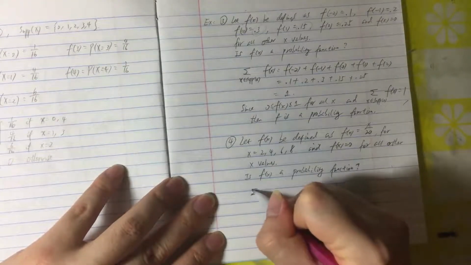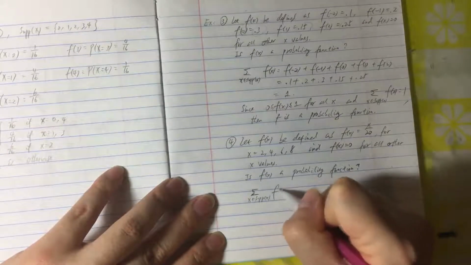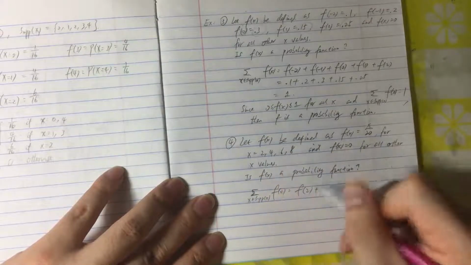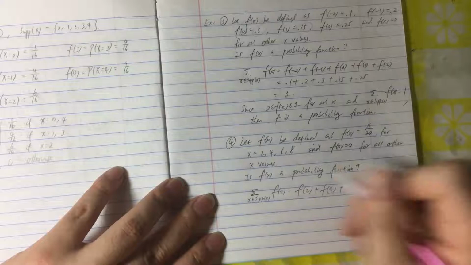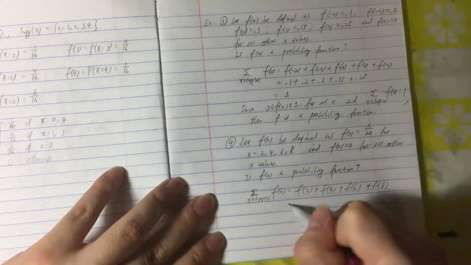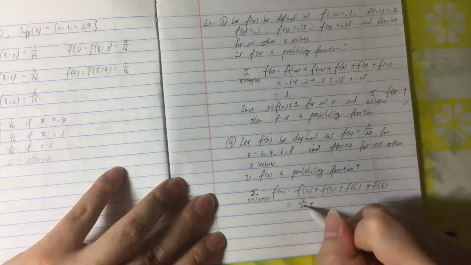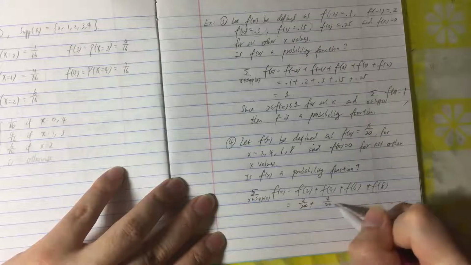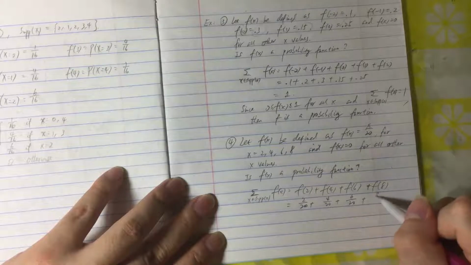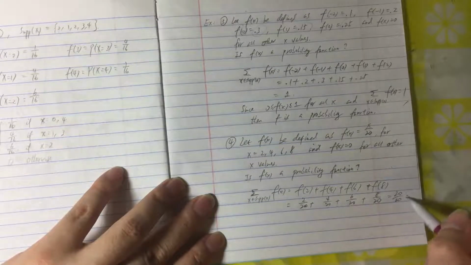The sum of all x in the support is f of 2 plus f of 4 plus f of 6 plus f of 8. F of 2 is 2 over 20. F of 4 is 4 over 20. F of 6 is 6 over 20. F of 8 is 8 over 20. If we add it up, we get 20 over 20, which is 1.